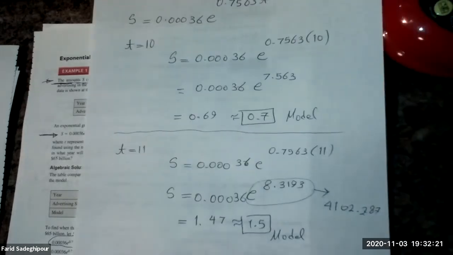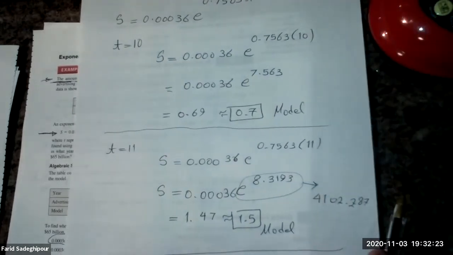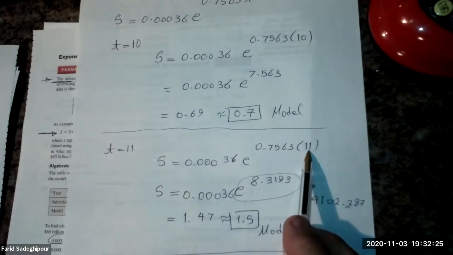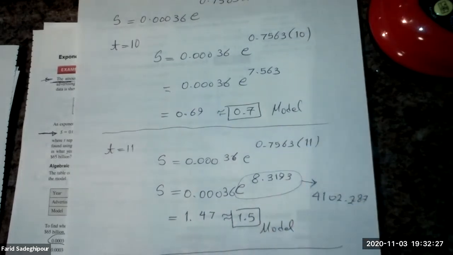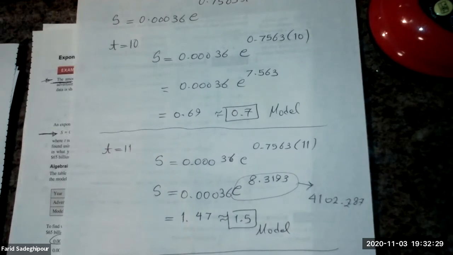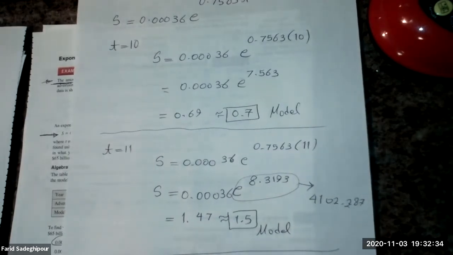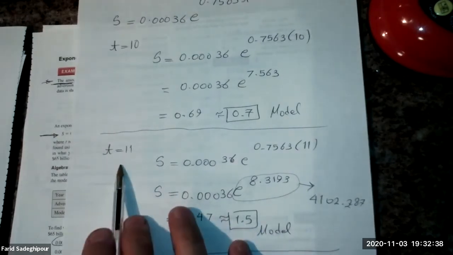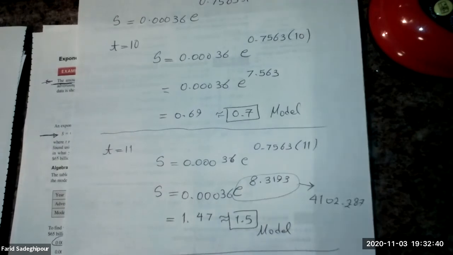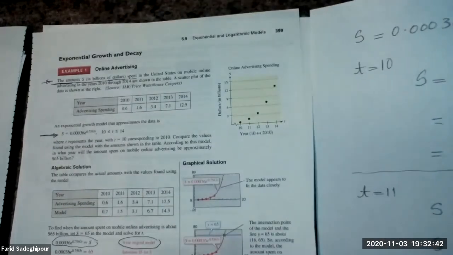I also calculate for T equal 11. So T equal 11, you put it here, and it should almost give you 1.5. So you just need more calculation for these sections, how to do the calculations, okay? Again, the model for T equal 11 gives you 1.5, right? So the model for 2011 or for T11 gives you 1.5.